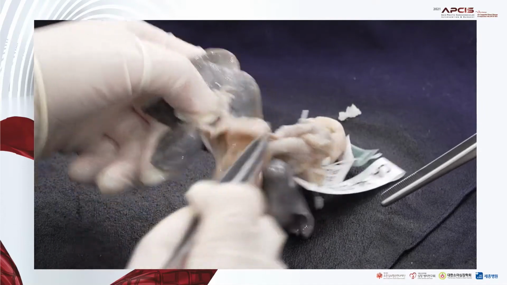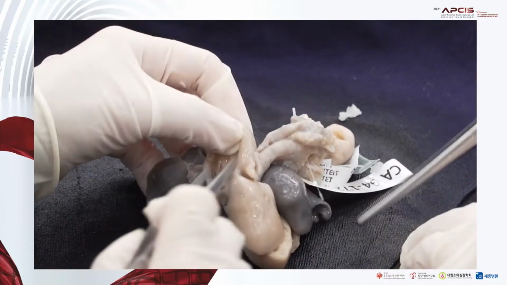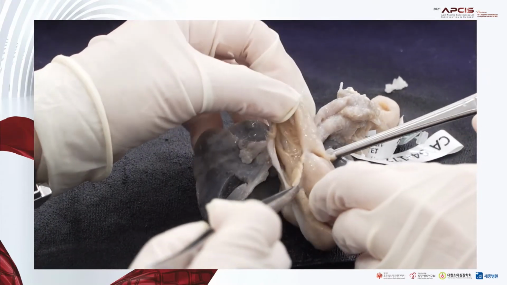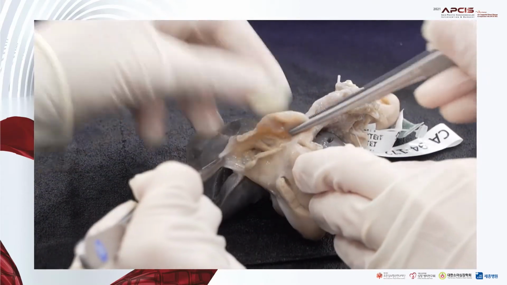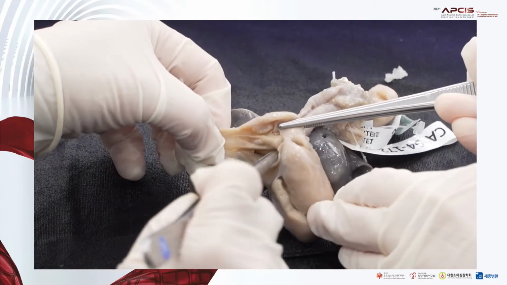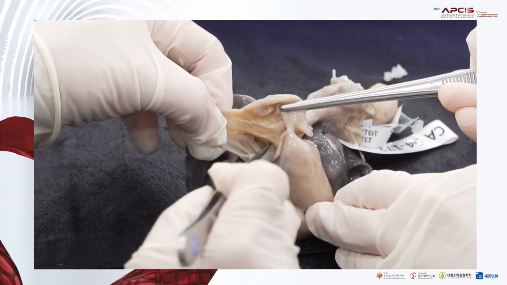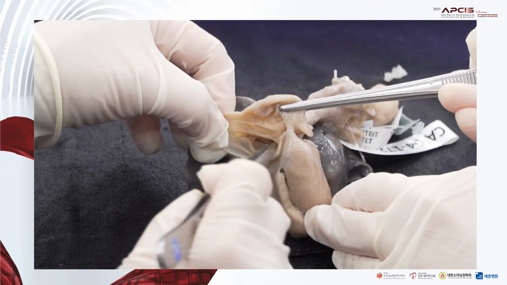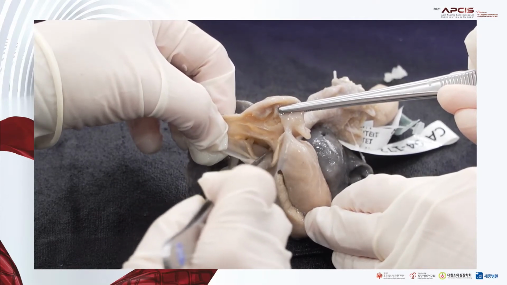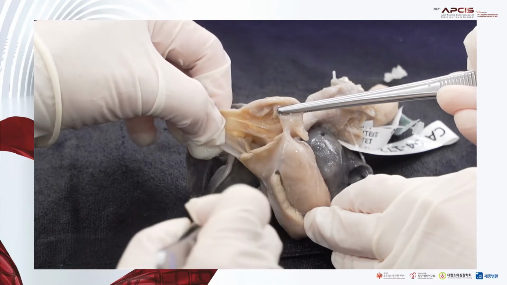And very big right atrium. And there is a foramen ovale. I think it is a rather big opening, so we can call it an atrial septal defect at this moment, like this.